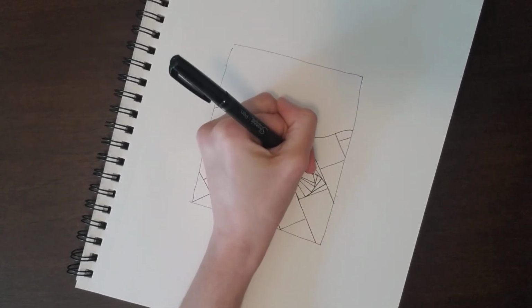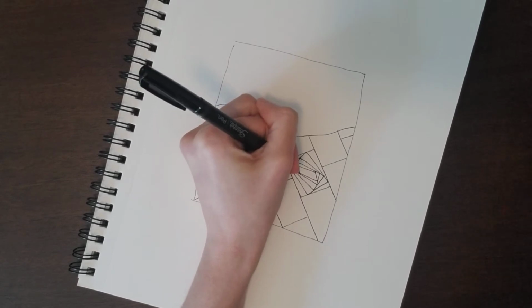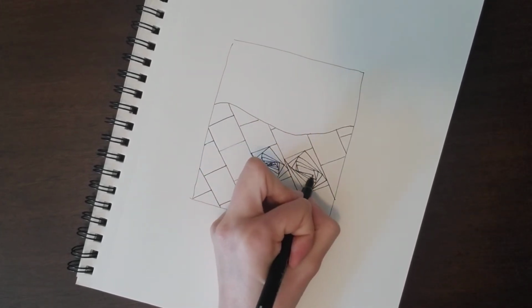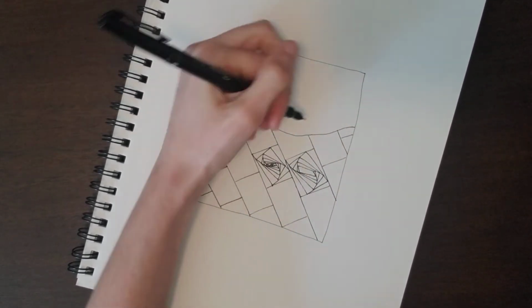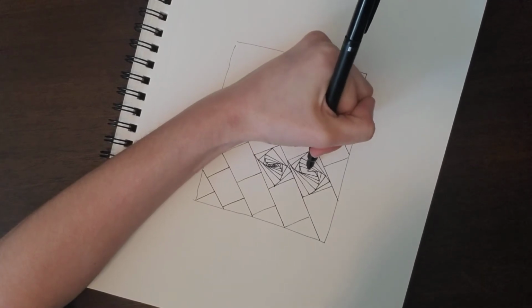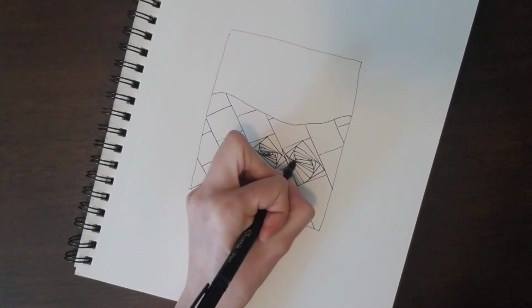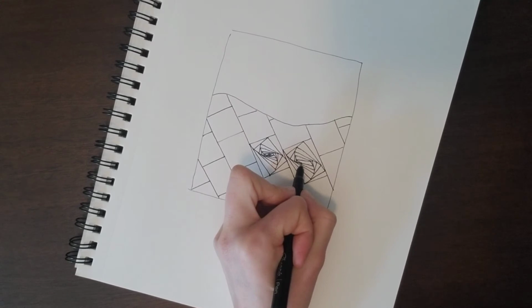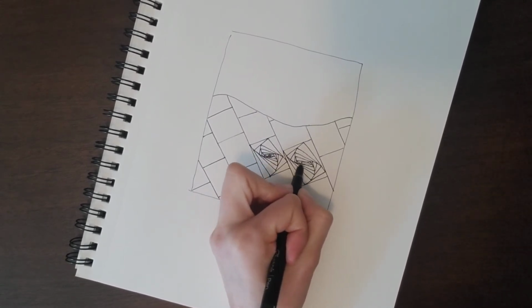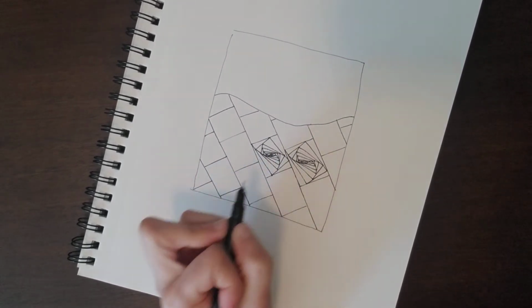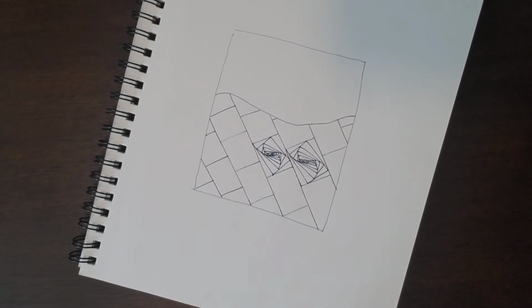If you really want these to give the illusion of spiraling in, you want these triangles to be even closer together. I'm making these larger, that way you can see them. Okay?